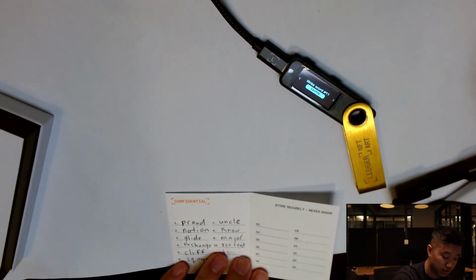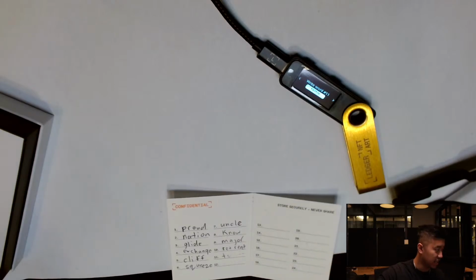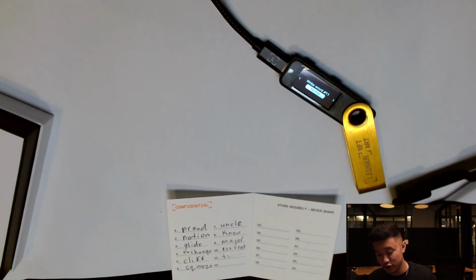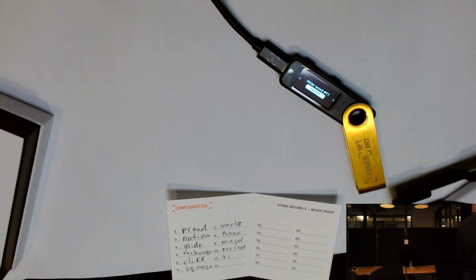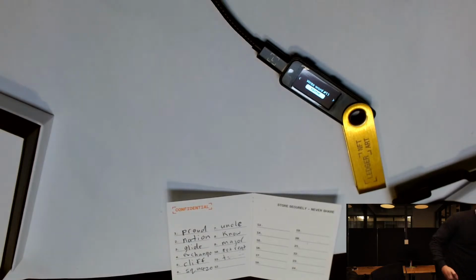Okay, so this pen is losing ink, so I need a new pen. Give me 1 second, guys. I'm going to go get a new pen. All right, guys. Sorry about the inconvenience. That pen lost ink.